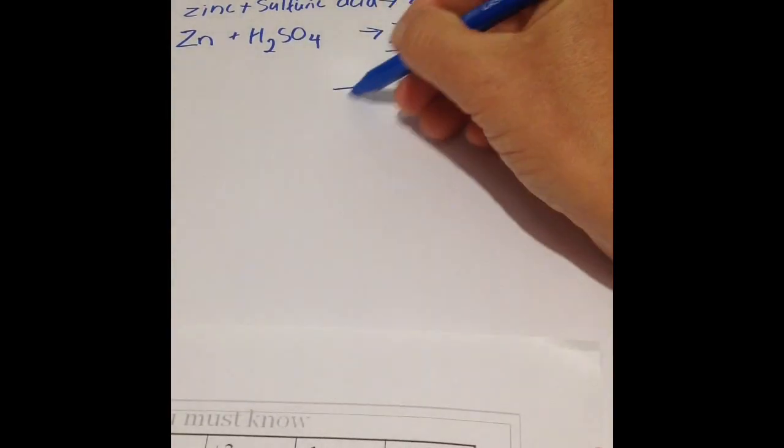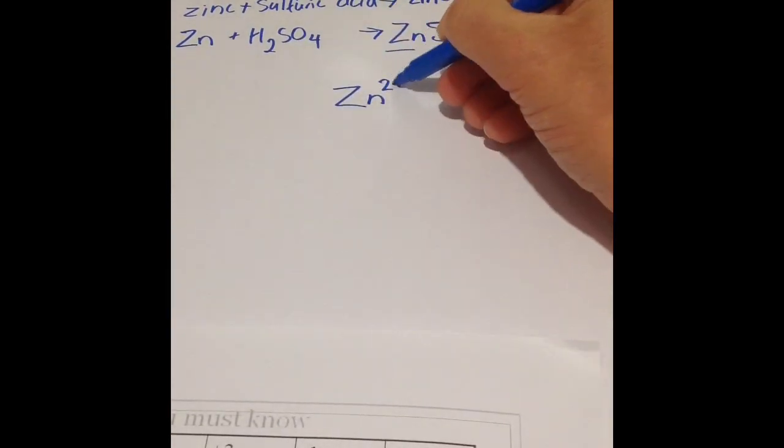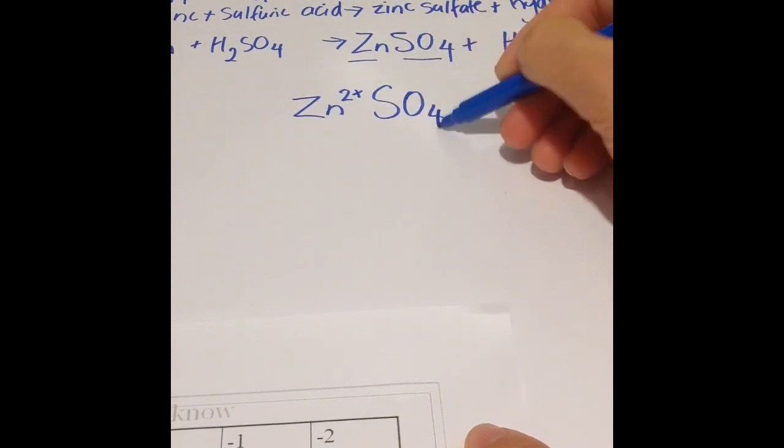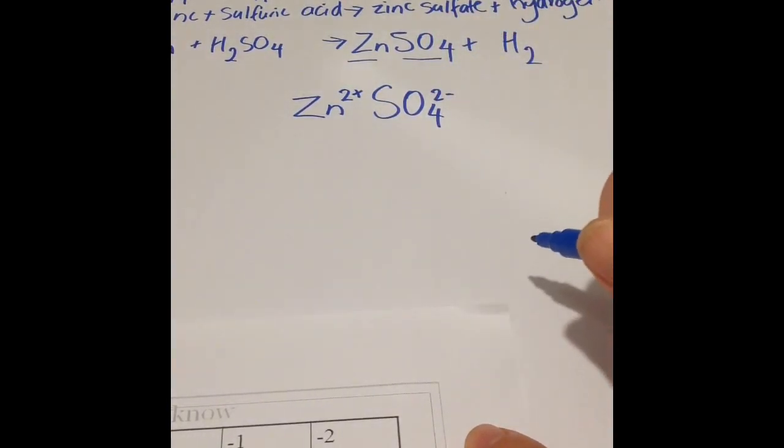So Zn2+, write your charges first. Sulfate has always got a charge of 2-. You don't have to memorize that. You can look it up on your table of ions.